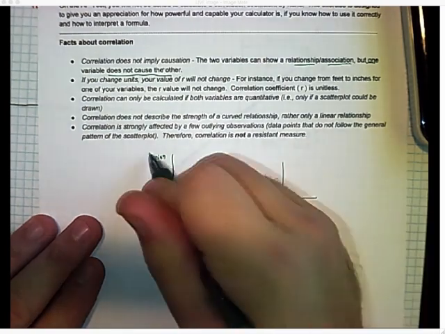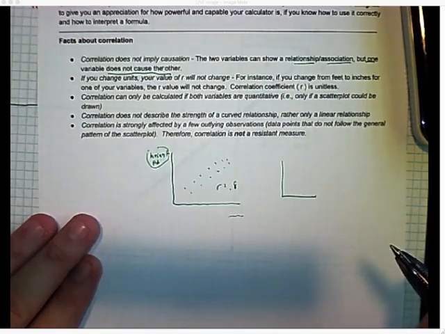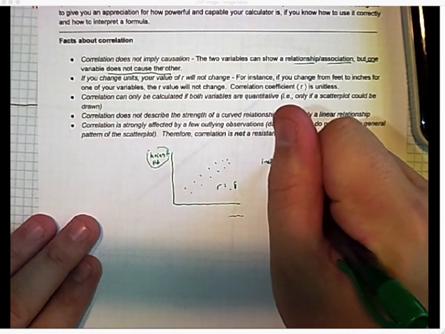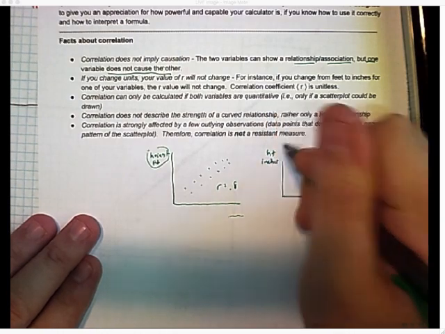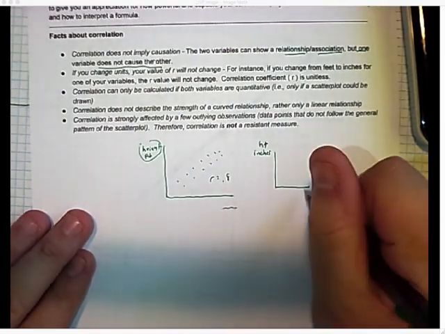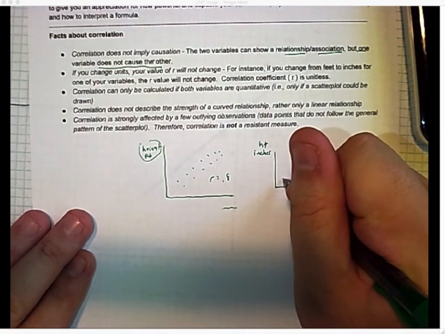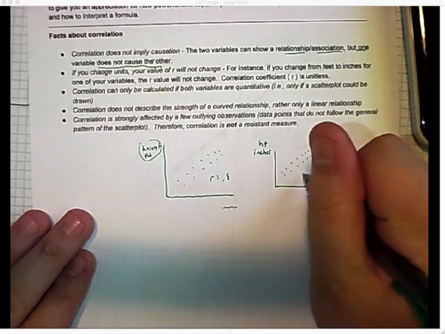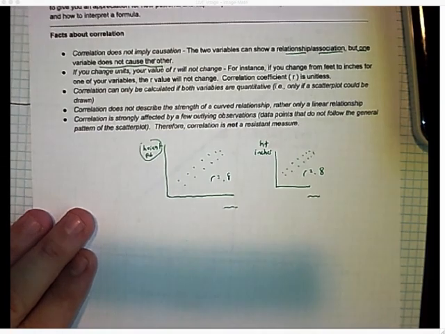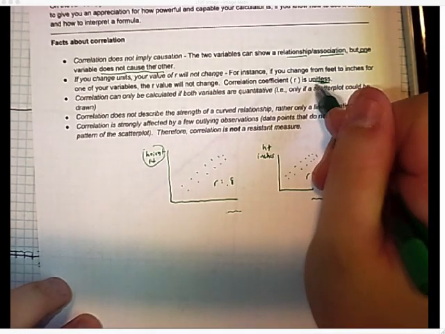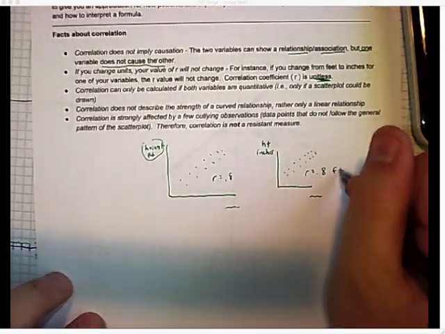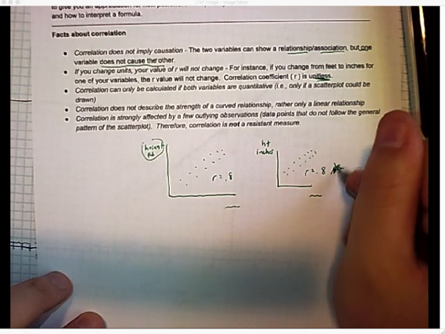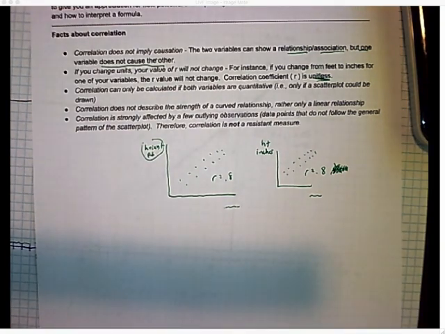If you change everybody's height into inches instead of feet, it might change the appearance of the graph, but the R value is still going to stay the same. It will not change the R value. And R is unitless. There's never units for R.